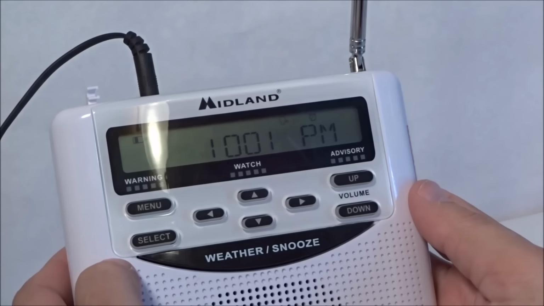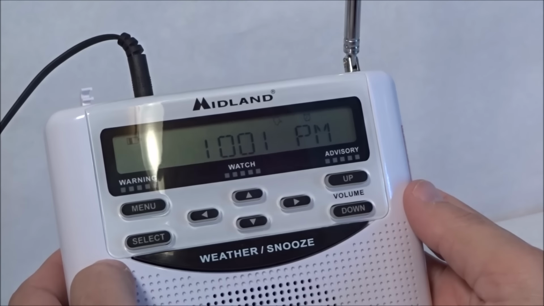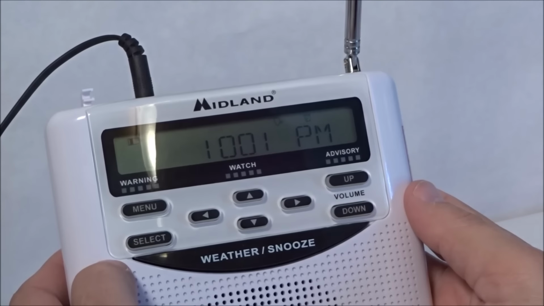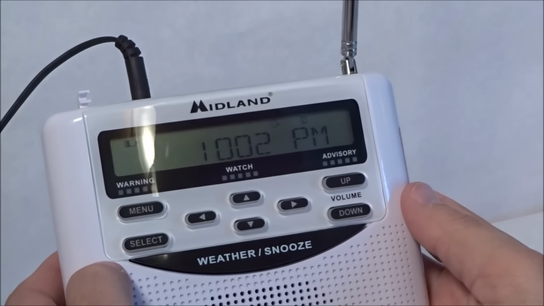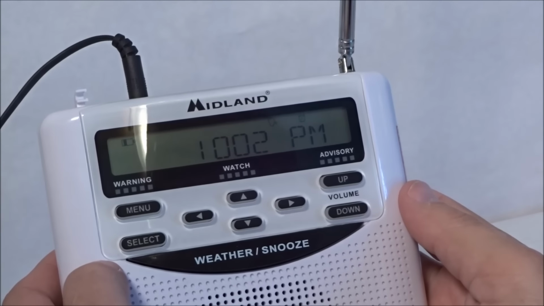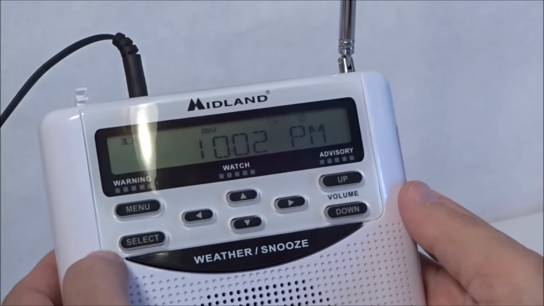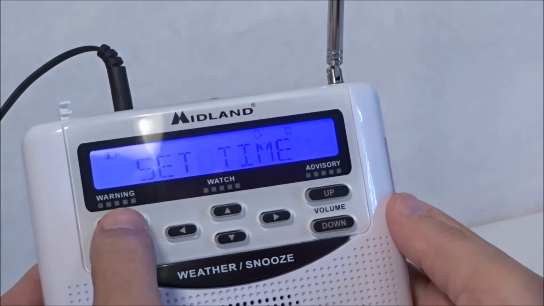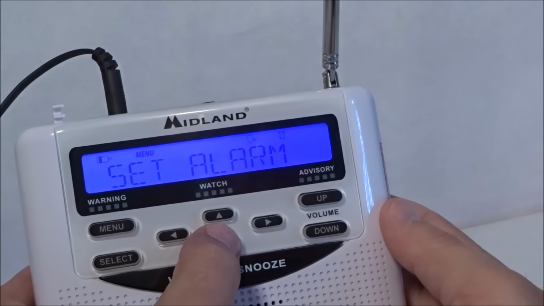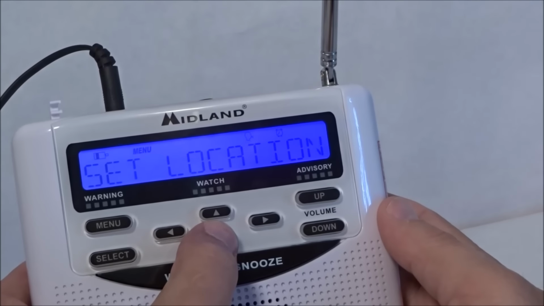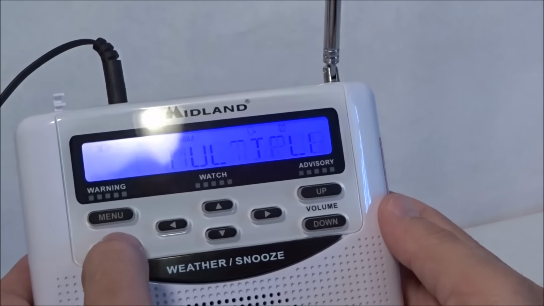So in this part of the video, I'm going to show you how to set up an area that you want to monitor. I'm going to show you how to set up a single area. In the next section of the video, I'll show you how to set up multiple areas, multiple counties. But for a single area, press the menu button, and now scroll to set location, press select.